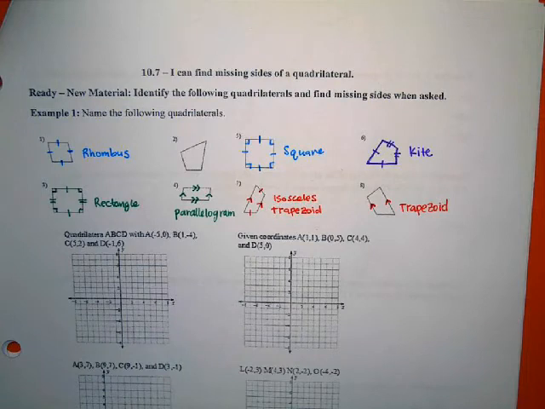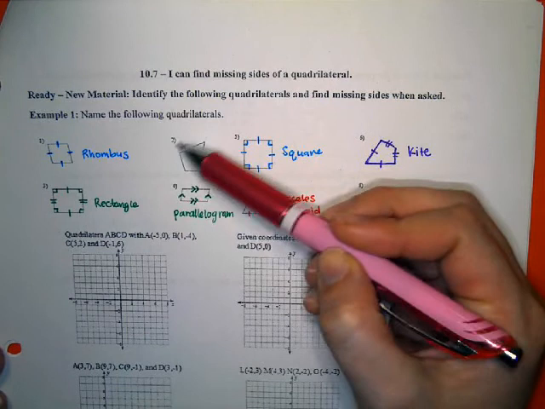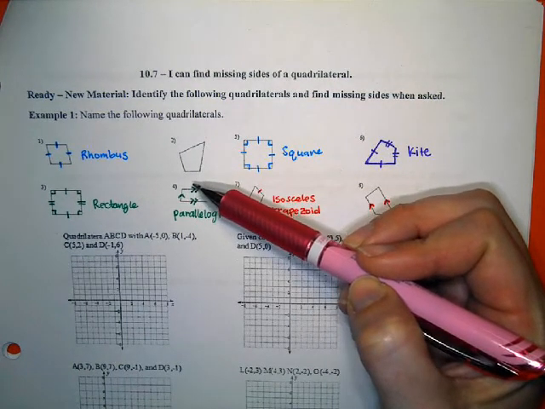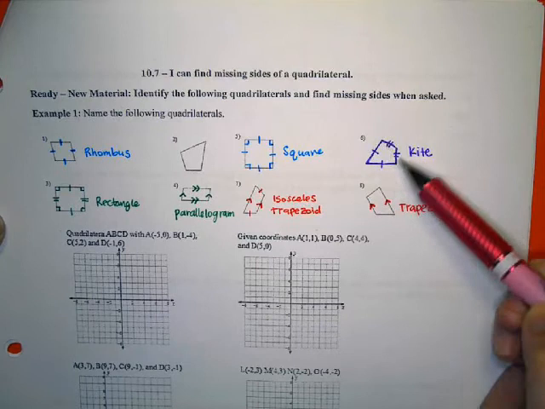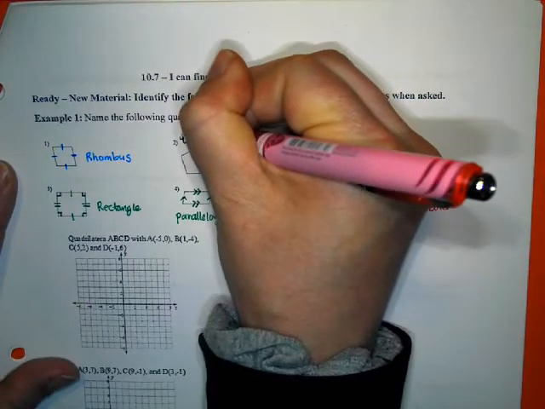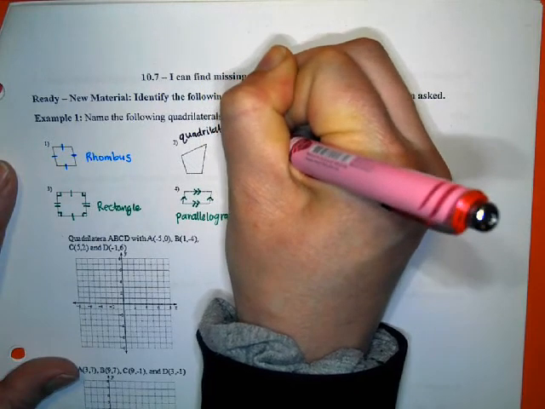A kite. And when there are no markers, number 2 doesn't have anything marked on it. It almost looks like a kite, but does it have the markings of a kite? It doesn't have the markings of a kite. This will be called a quadrilateral.